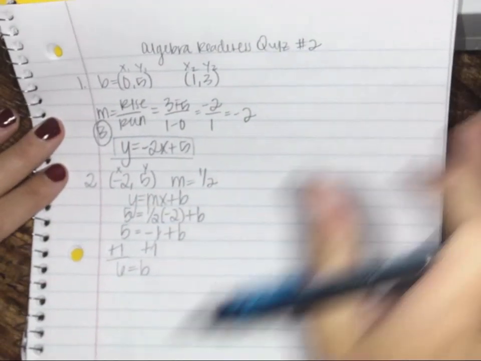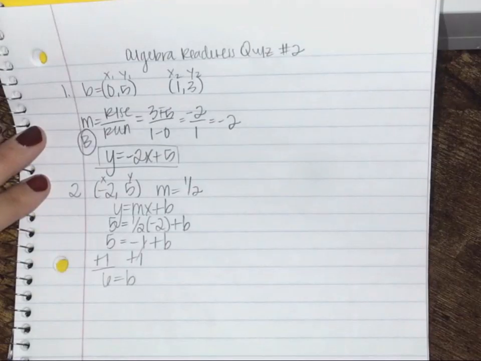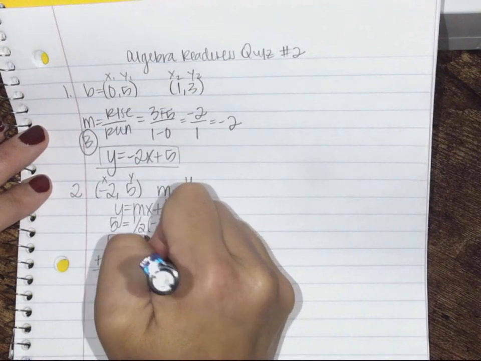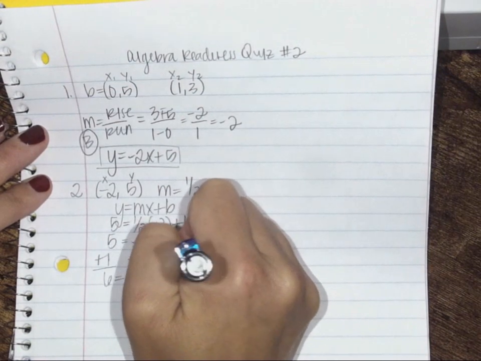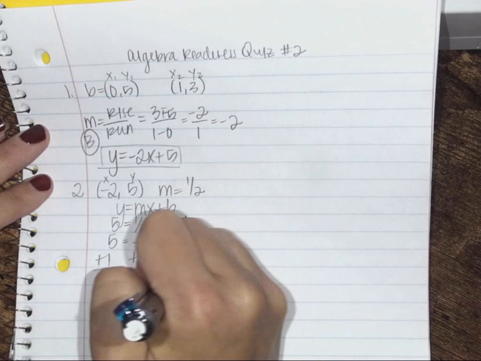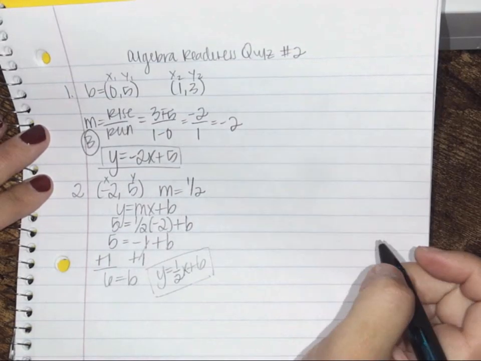So my equation is y equals 1/2 x plus 6. And that was answer choice B.